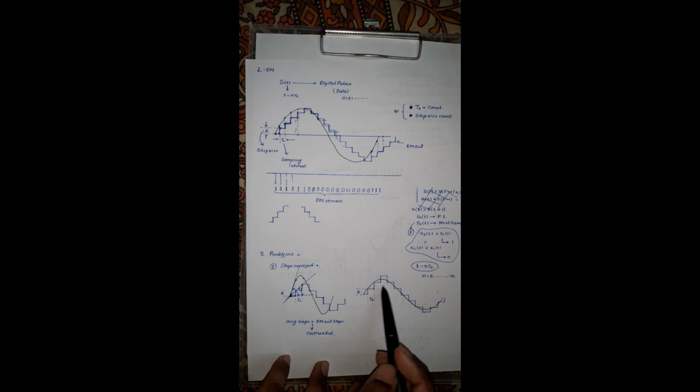That means you can see that both of the waveforms are almost overlapped. That means we can also tell that the discrete waveform that the DM has produced, we can easily extract the original waveform from this discrete waveform, as the discrete waveform has almost followed the input signal waveform.